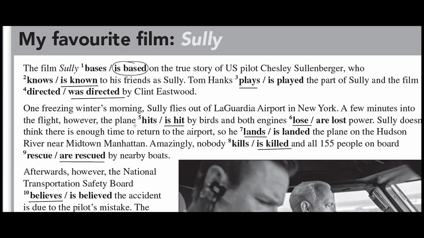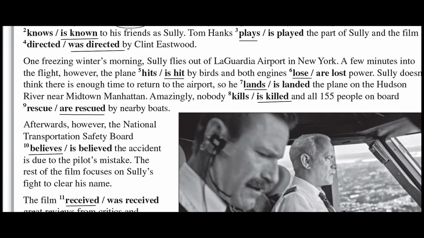A few minutes into the flight, however, the plane is hit by birds and both engines lose power. Sully doesn't think there is enough time to return to the airport, so he lands the plane on the Hudson River near Midtown Manhattan. Amazingly, nobody is killed and all 155 people on board are rescued by nearby boats.